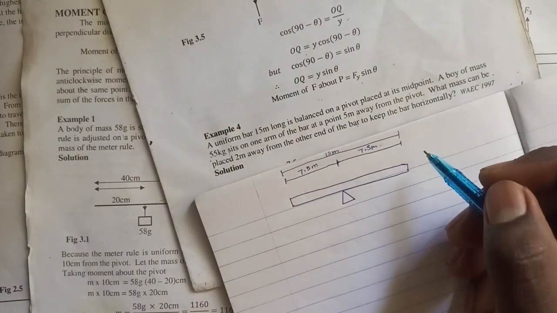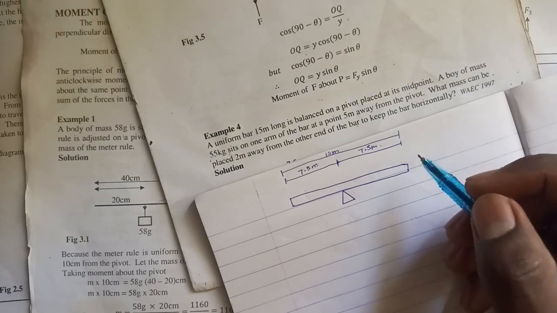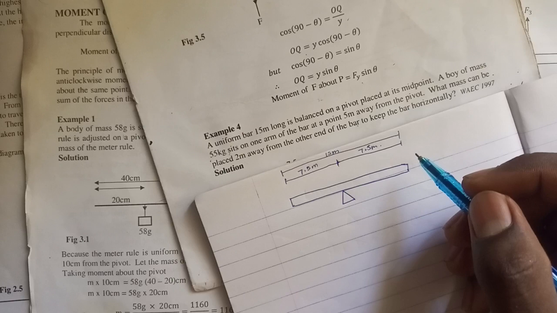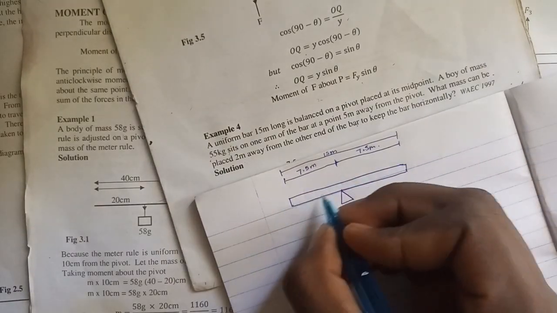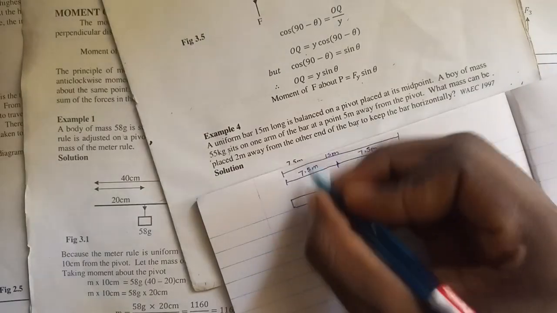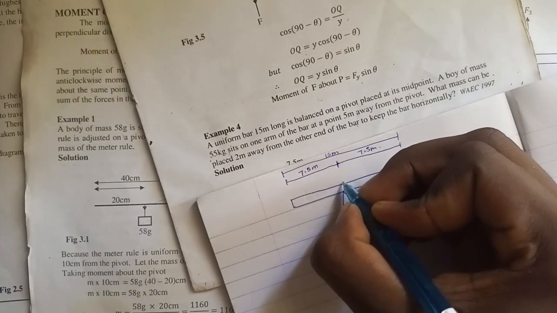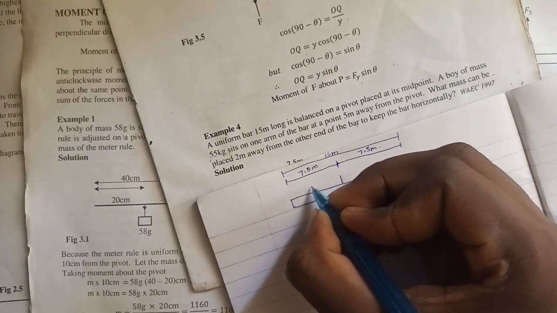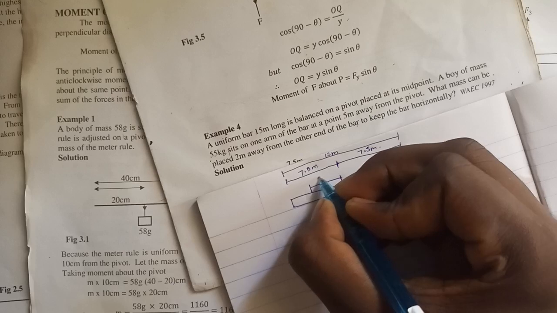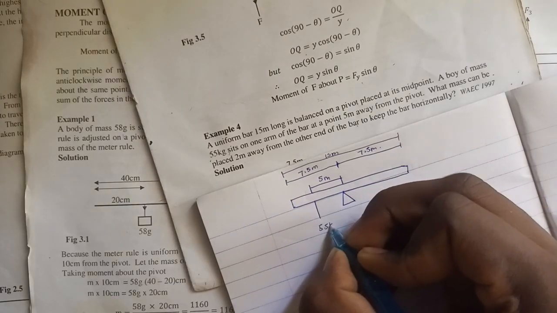They now said a body of mass 55 kg sits on one arm of the bar at 5 meter away from the pivot. That means from this place to probably this side or this side, but 5 meter away. You start from this way and move away. Let's say this side. A boy sits here 5 meter, and it is 55 kg.